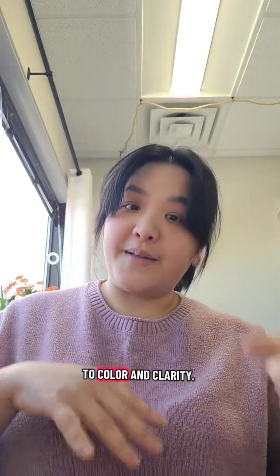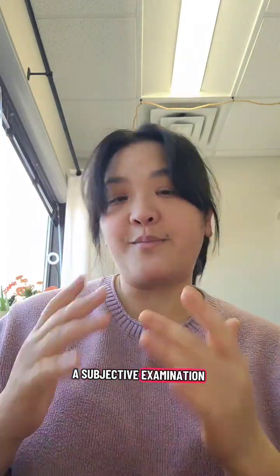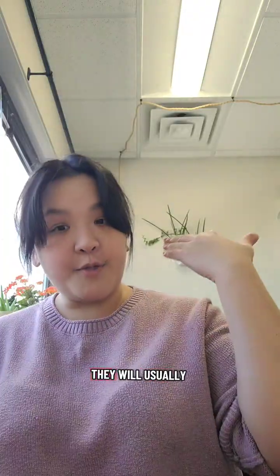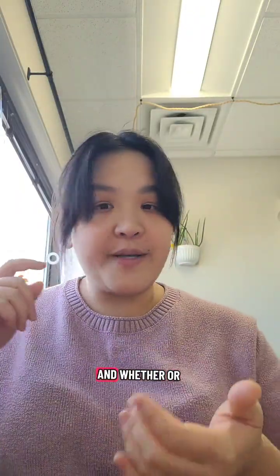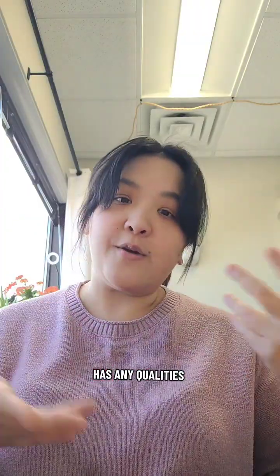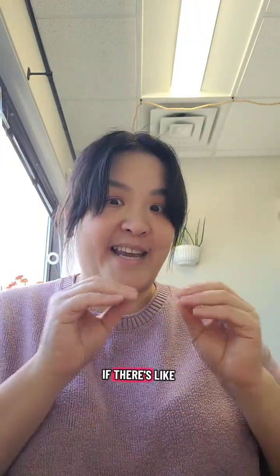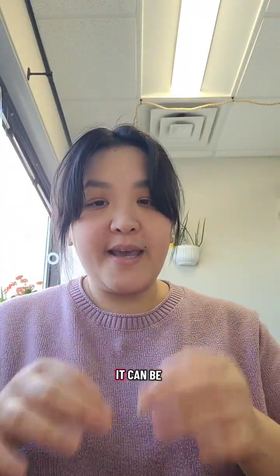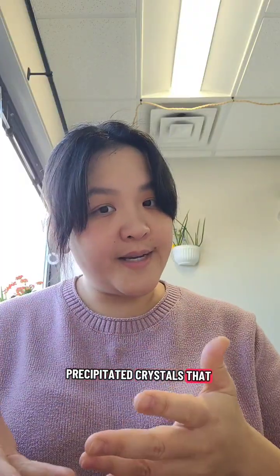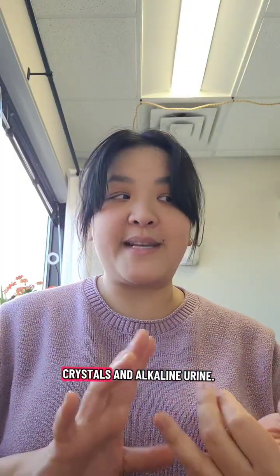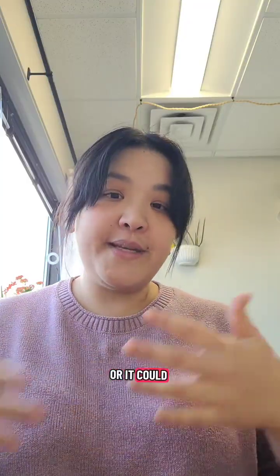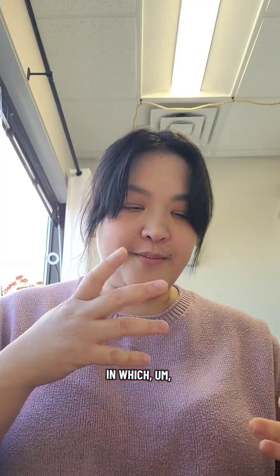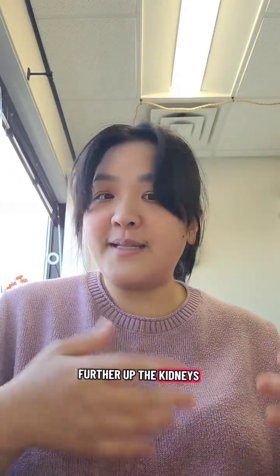Now let's go to color and clarity. So this is a subjective examination by the person who is doing this test. They will usually describe the color and whether or not it's clear or cloudy, or if it has any qualities like frothy, or if there's anything floating around in it. So cloudy urine is generally not as normal. It can be precipitated crystals that are in there, especially like phosphate crystals in alkaline urine, or it could be an infection in which something's going on further up the kidneys that's making the urine cloudy on its way down.